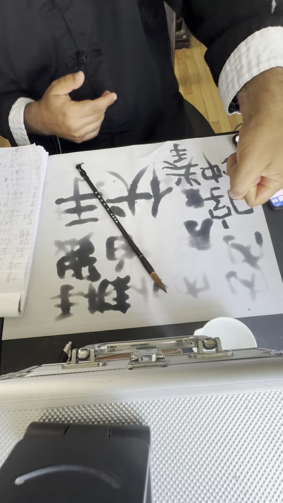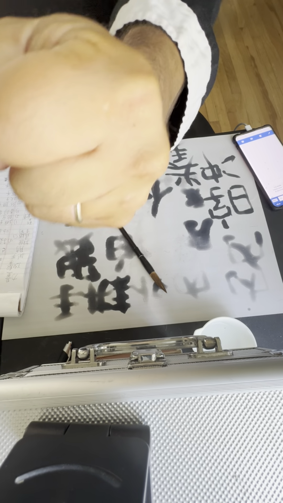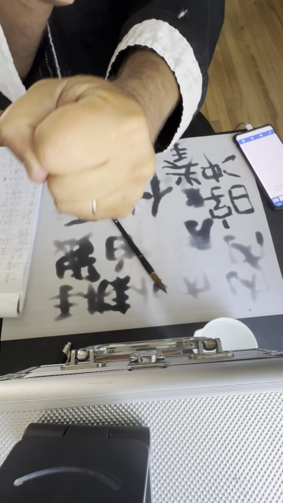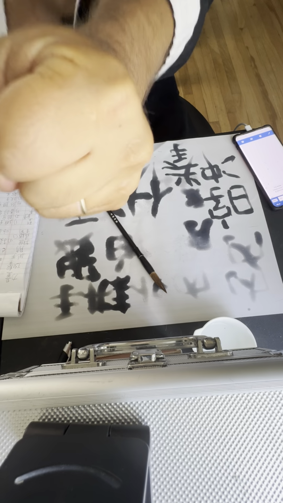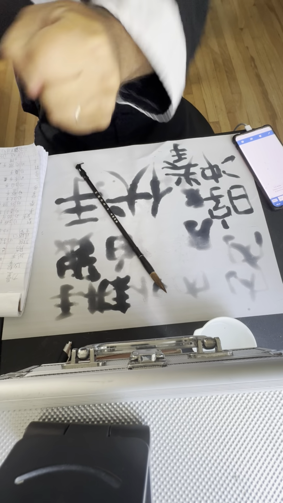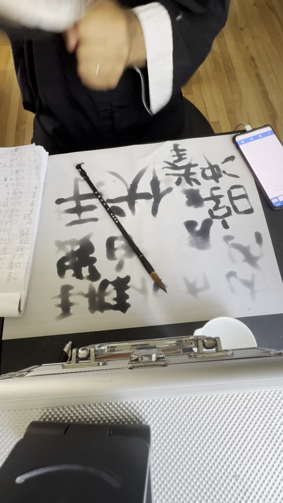Because if you see, this is just like the 日, which means sun in Chinese. So it's a vertical punch, not like this, but like this. And so one thing that you'll see in the Wing Chun form is through the center line, a lot of vertical punches.